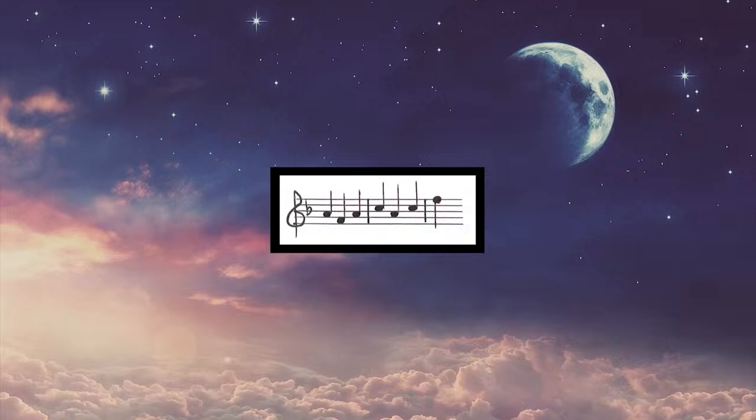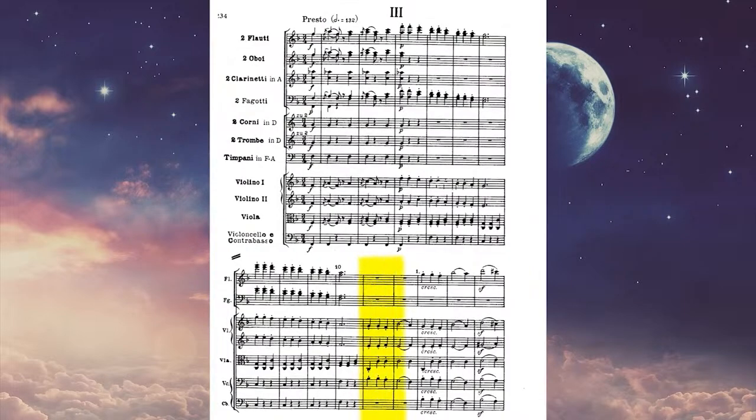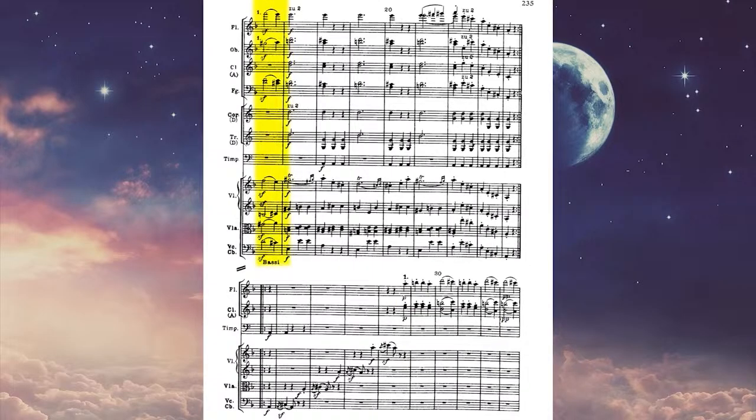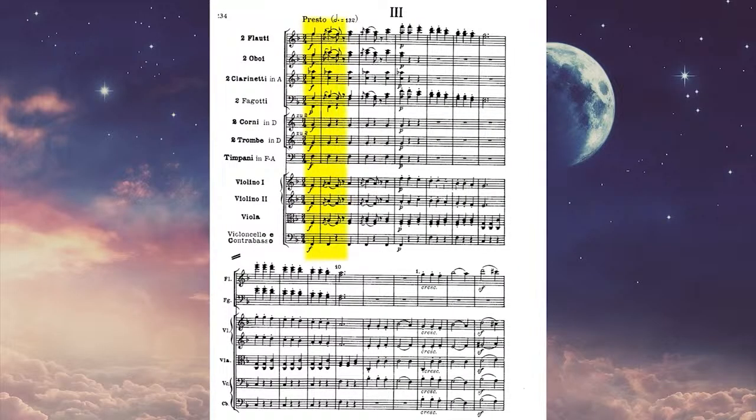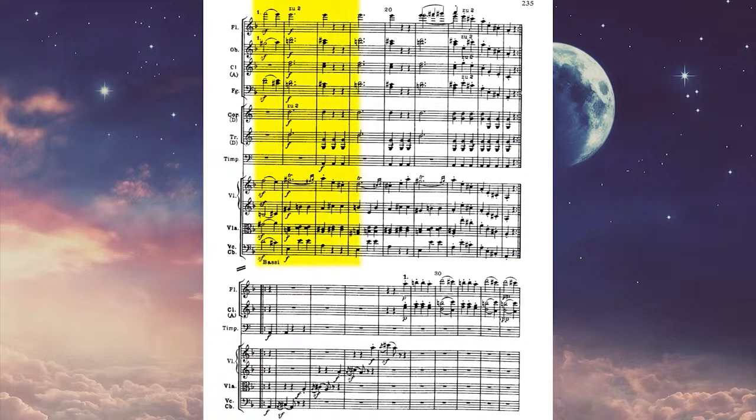So here is this passage, the little two-bar cell and that bizarre modulation. And that's the first section of the scherzo.